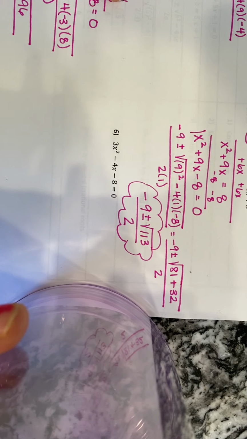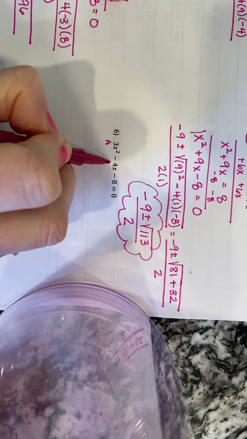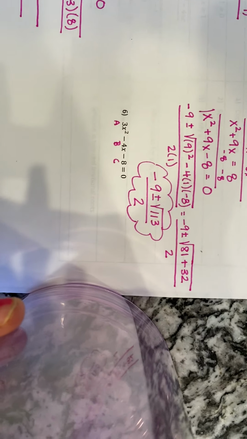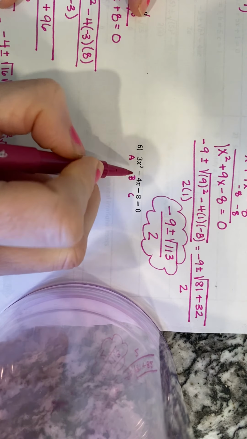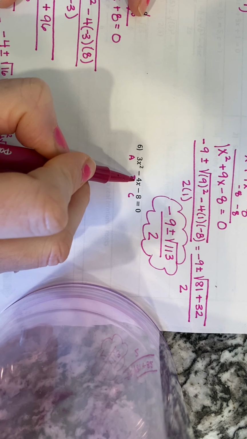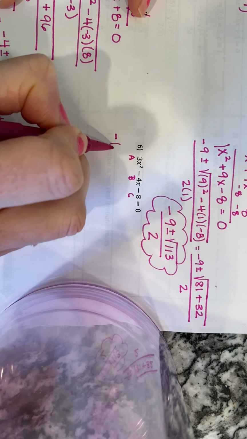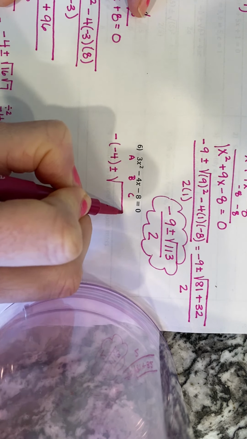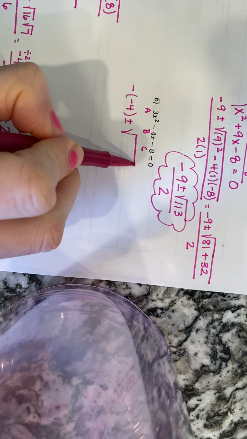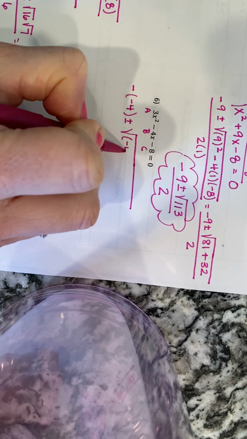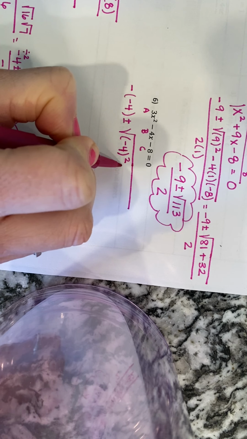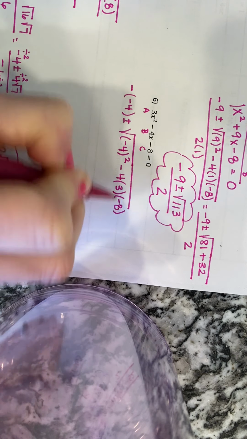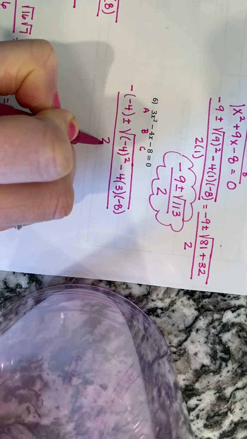Let's look at number 6. It is set up for you. Here's your A, here's your B, here's your C. I'm going to help you plug it in because there's a lot of negatives in there. So what you're going to do is you're going to take negative B. B is already negative, so the opposite of negative 4, plus or minus the square root. Here's where your parentheses become very important. Negative 4 squared minus 4 times A times C, all divided by 2A.